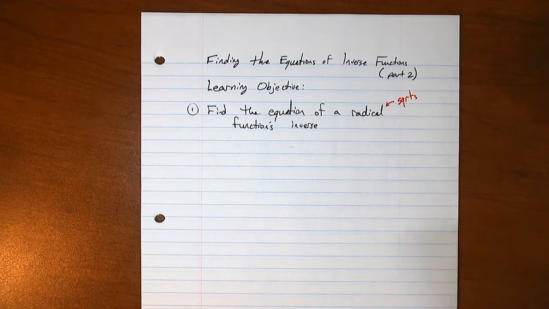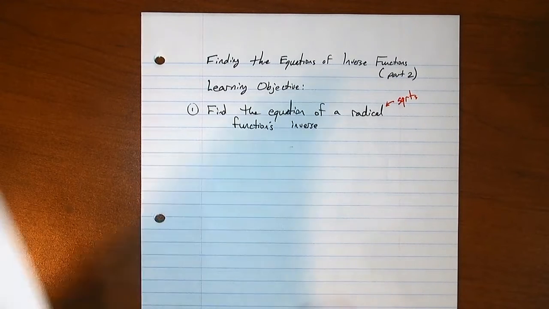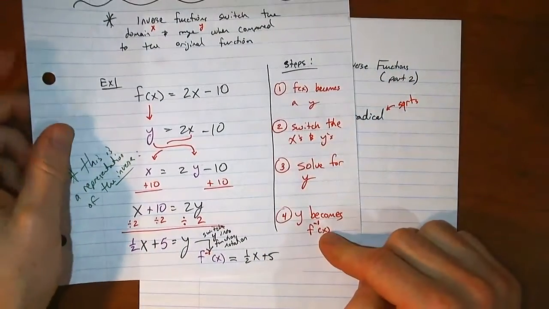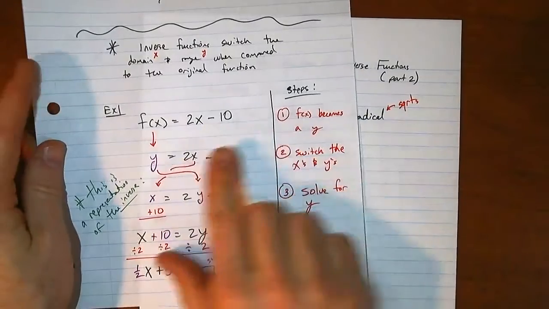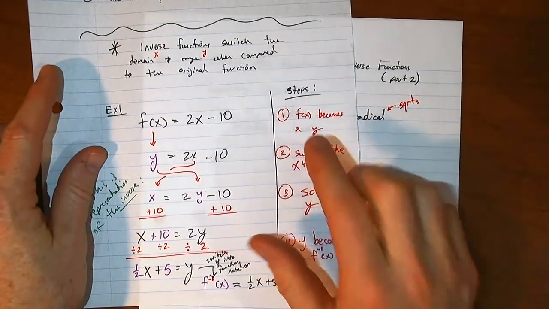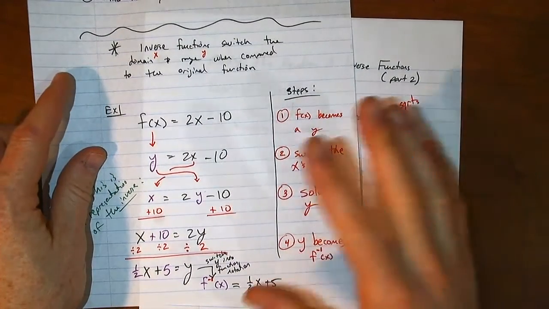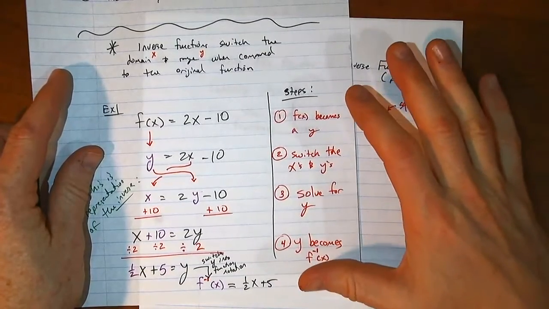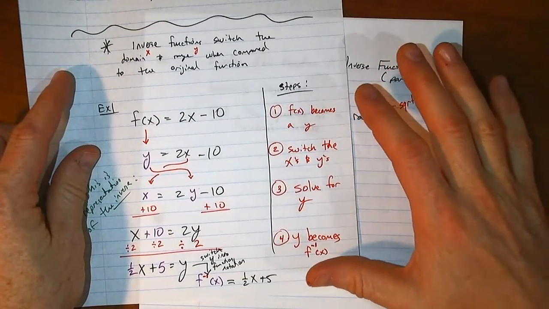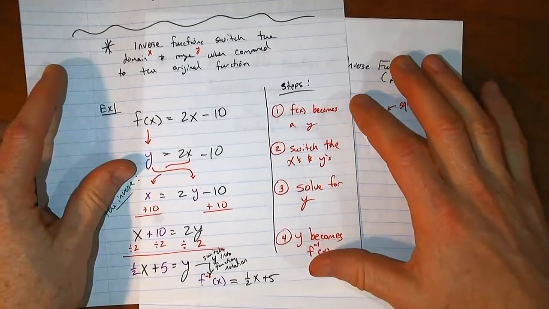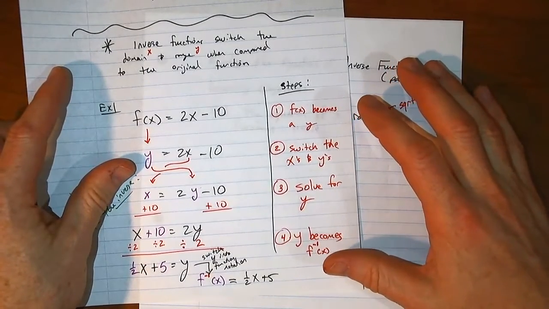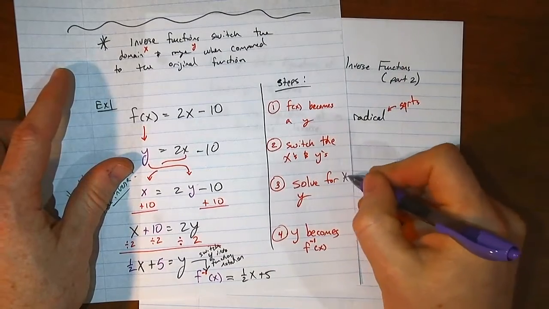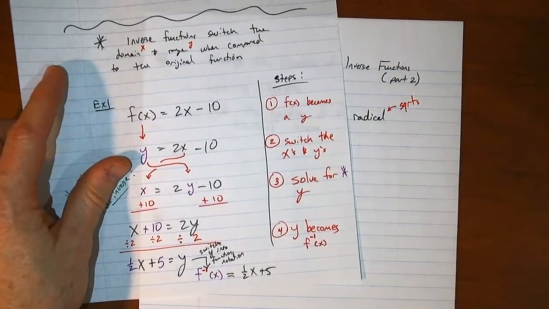Now, the one thing that I want to emphasize before we even get started: in the last video, we looked at these 4 steps for finding an inverse function. Notice that this is not the steps for finding the inverse of a linear function or the inverse of a polynomial function. These are the steps for finding an inverse function. These steps do not ever change. It's always the same 4 steps. But what we'll see as we go through the semester and we look at different types of functions is step 3 is going to change depending on the kind of function you're working with.